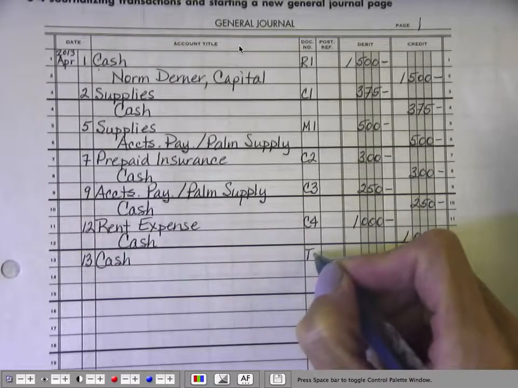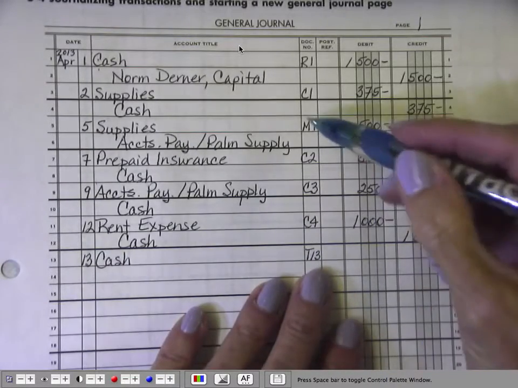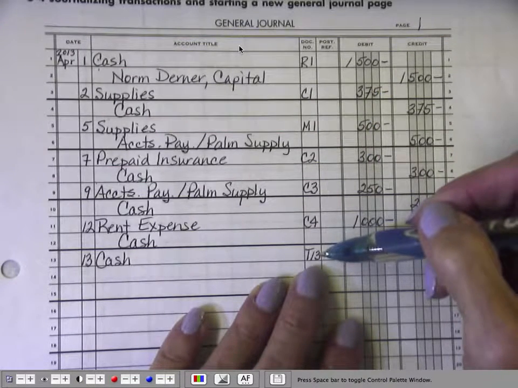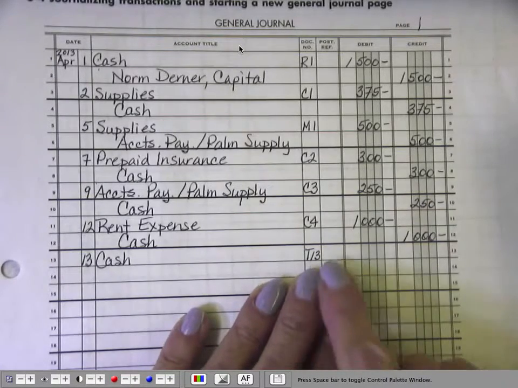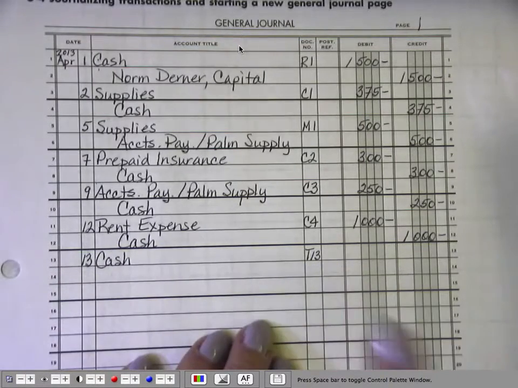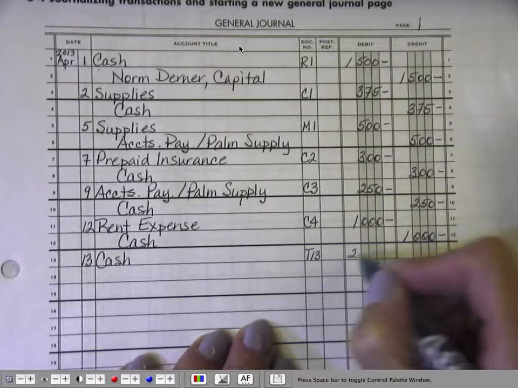T. Now, I just said that these source documents need to be in numerical order, and our first one is 13. Doesn't make sense, does it? Seems like it should be 1, right? Do you see why it's not? This is the tape that the cash register generated on the 13th of the month. And the amount that went through the cash register was $2,500.